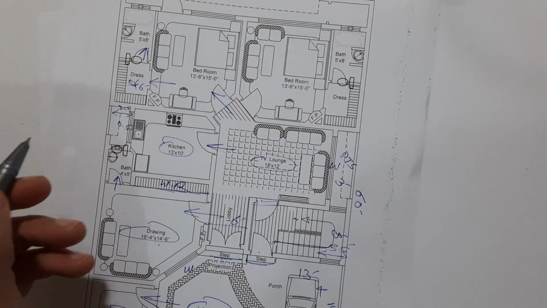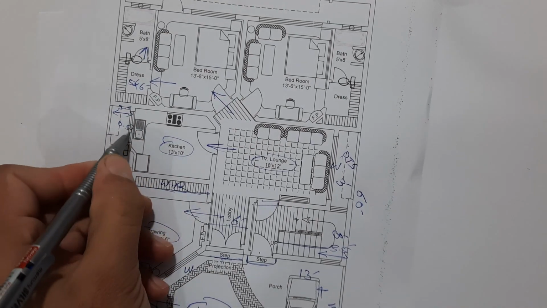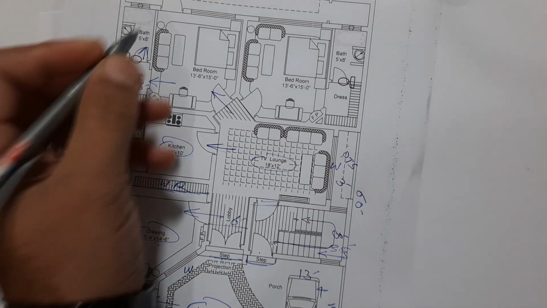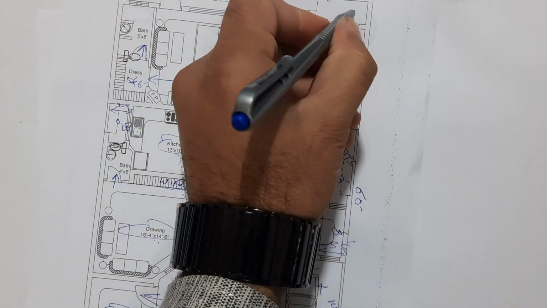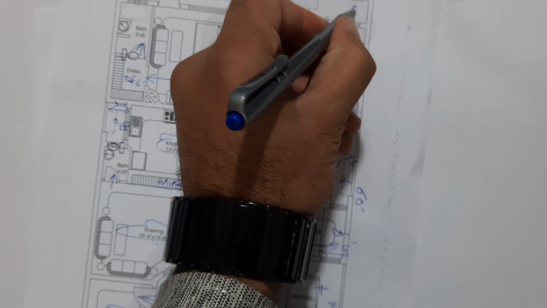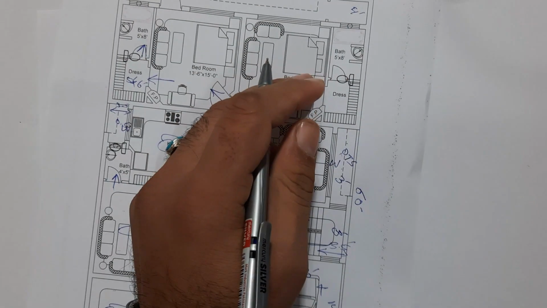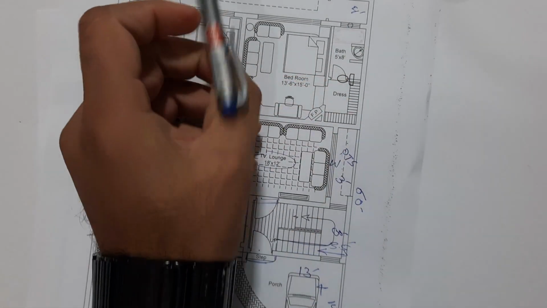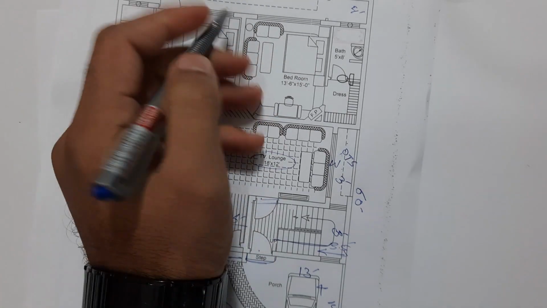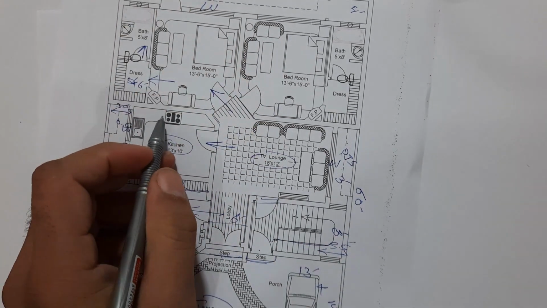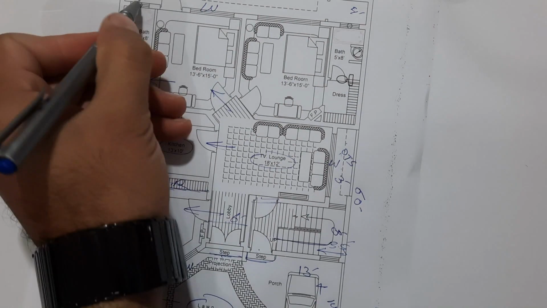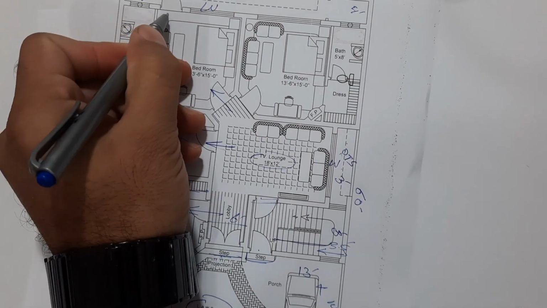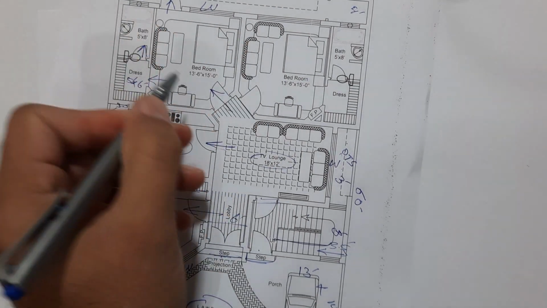You can see clearly for this kitchen we have this window to this open sky. Next, at the back side we have width 4 feet for proper ventilation and also for sanitary system. This is the window for this bedroom. Also this is ventilation, and we have exit door to the back side for this bedroom.